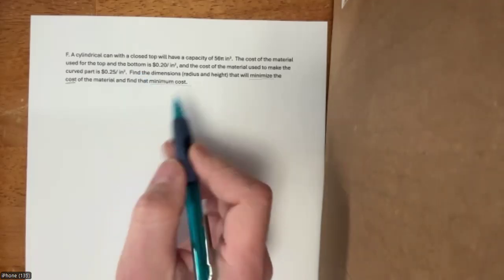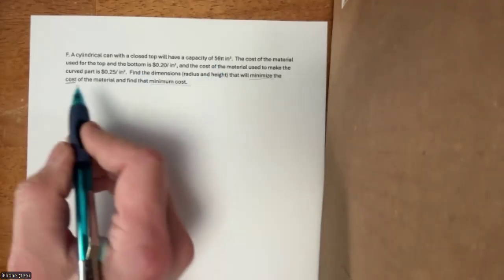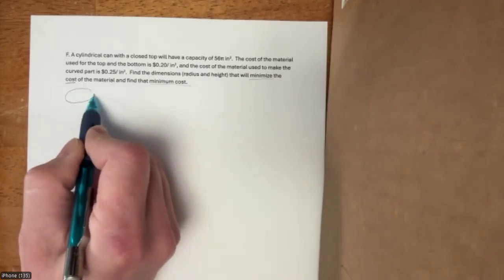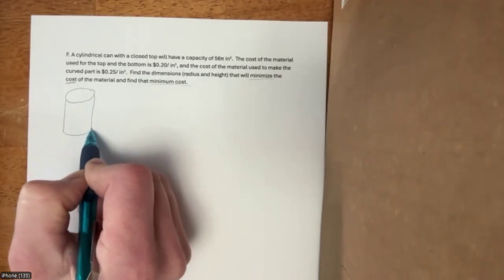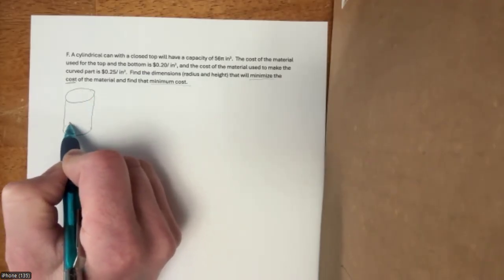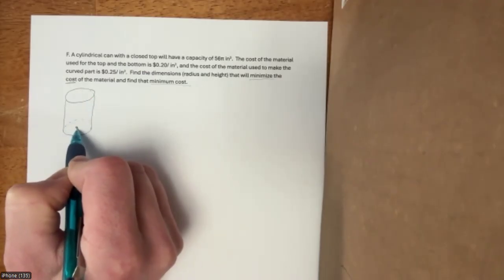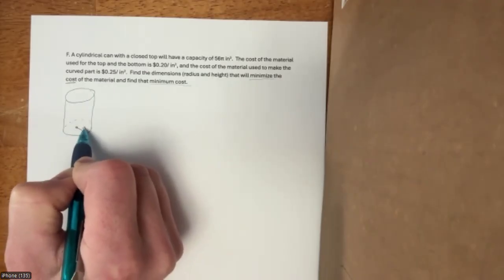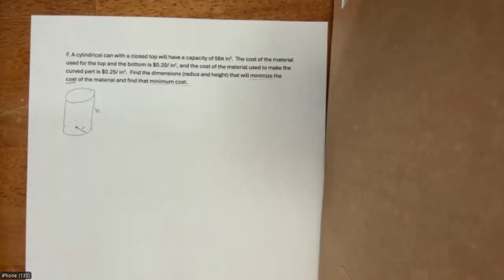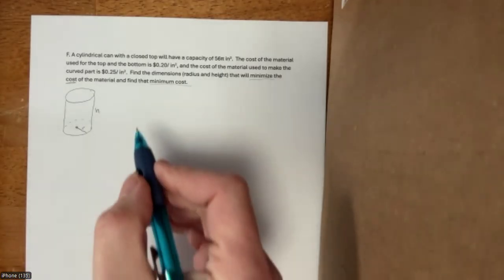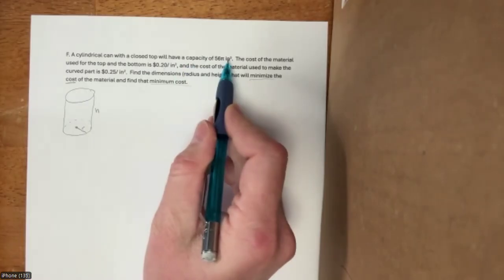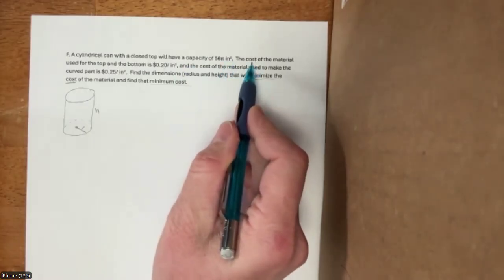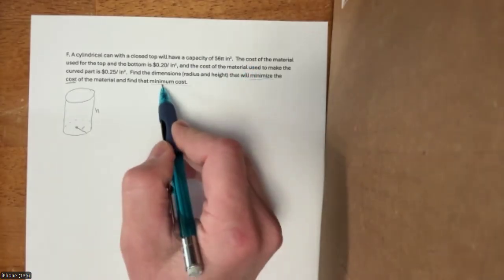So what do we know? We know a lot of things about this cylindrical can. So let me draw a diagram. Cylinder. So we have a cylindrical can. And the important things about a cylinder are the radius and the height. So we happen to know the volume, and ultimately we're going to write a cost function. That's the thing we want to minimize.